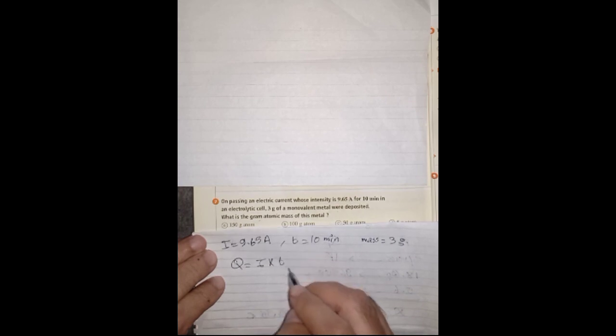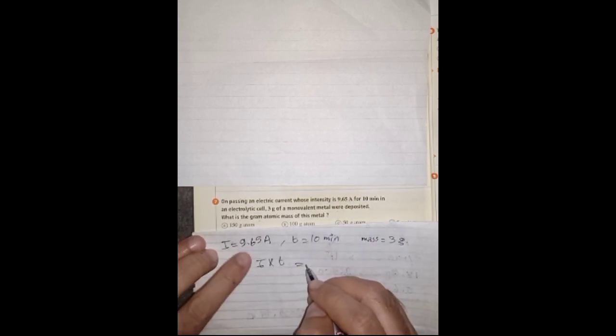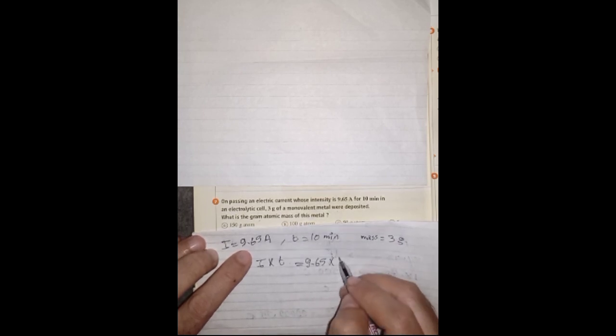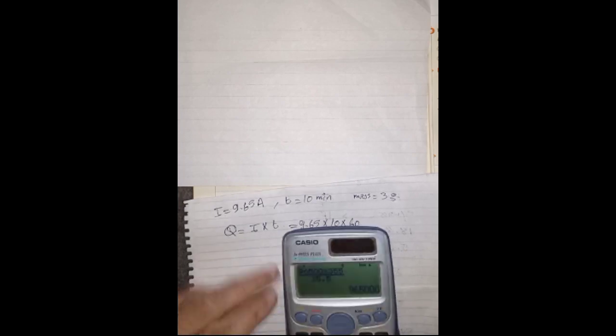Okay, no problem. The quantity of electricity can be calculated from this relation. It equals the current intensity in ampere multiplied by time, but in second. So the current intensity equals 9.65 times 10 minutes, and render it in seconds, so we have to multiply it by 60. So here, make calculations.